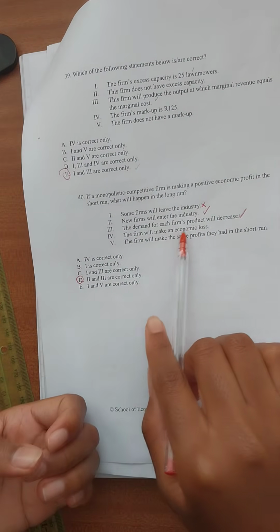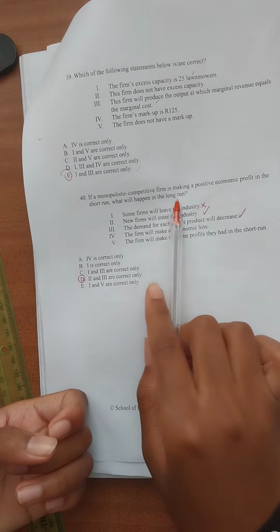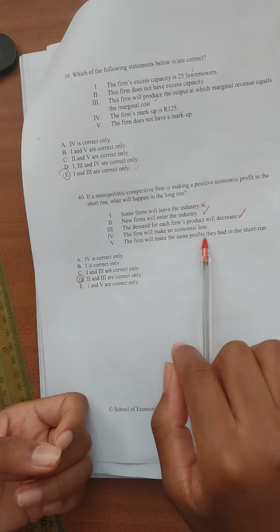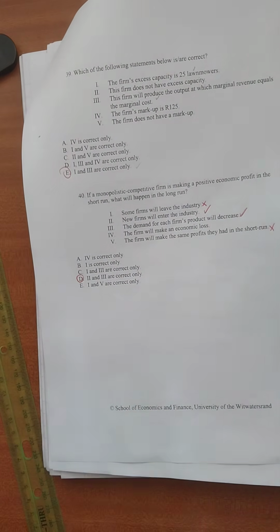The firm will make an economic loss. No, you can't make an economic loss in the long run. In the long run, you make zero economic profits. The firm will make the same profits they had in the short run. That's not true. If you're sharing the profits with other people, then you can't make the same profits. So this is wrong. So the correct answer is D.